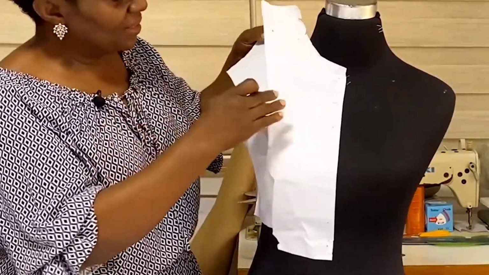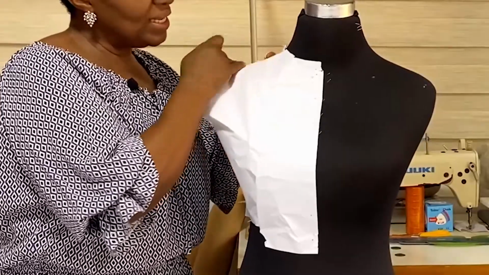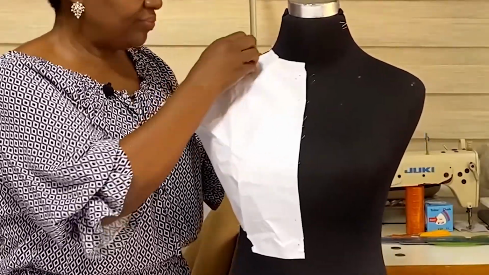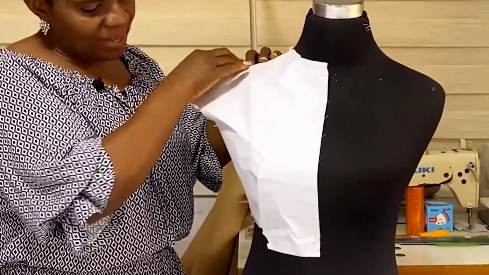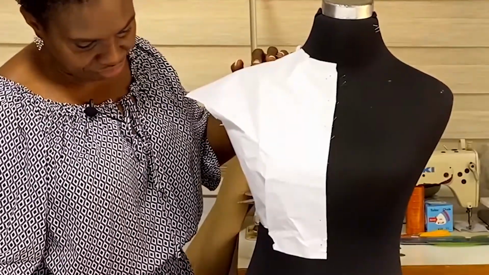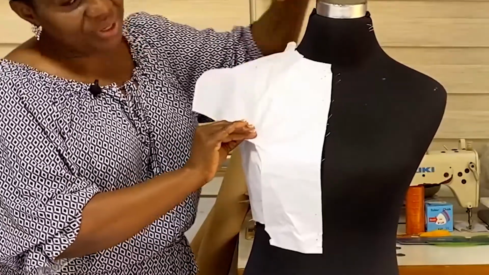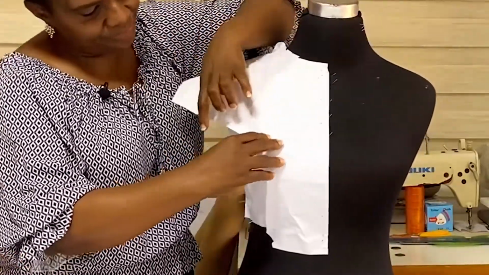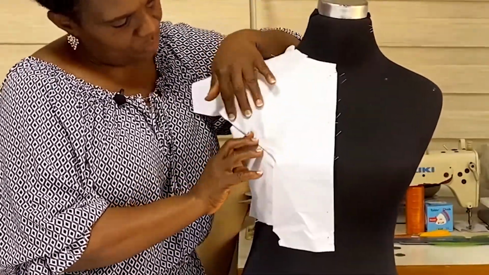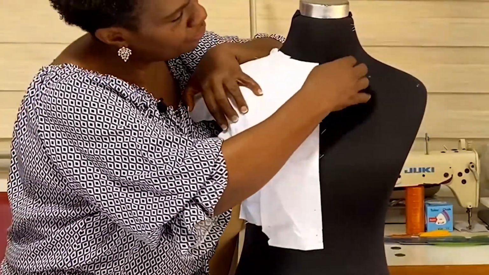So let's move one single dart for now. So let's move the bust dart. We can move the bust dart and then bring the excess here to the armhole.